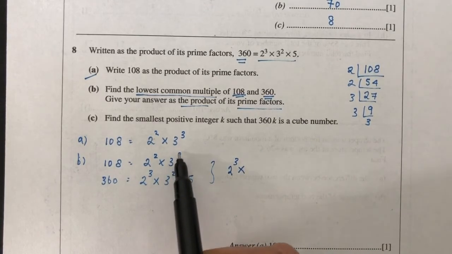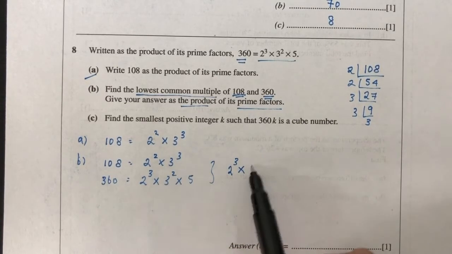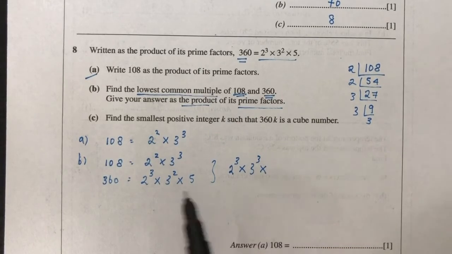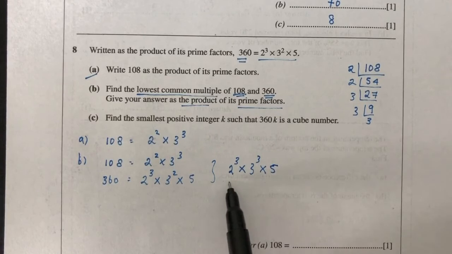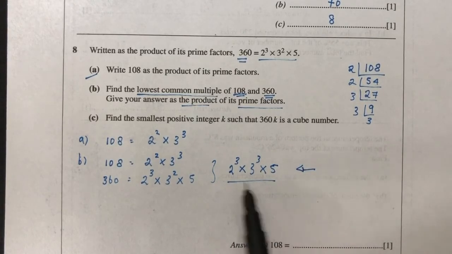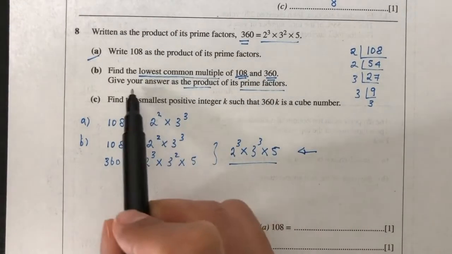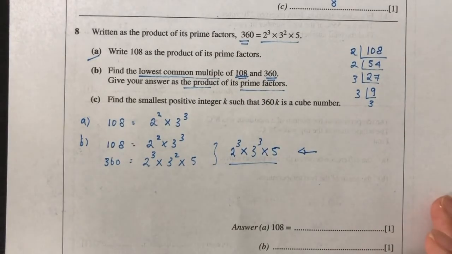Here we have 3 power 3 and 3 power 2, so I will take this one because it has the most. And last one, we have 5 power 1 here. Here we don't have 5, so we take 5 here. So this will be the LCM given as a product of its prime factors.